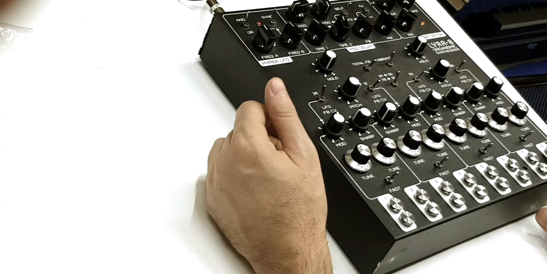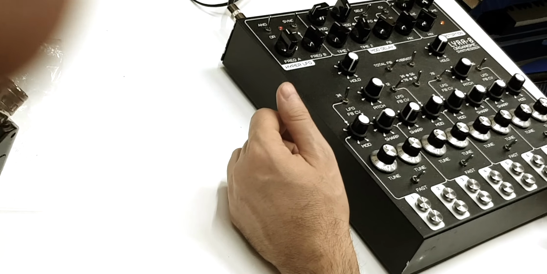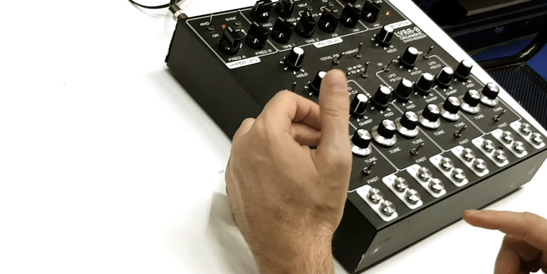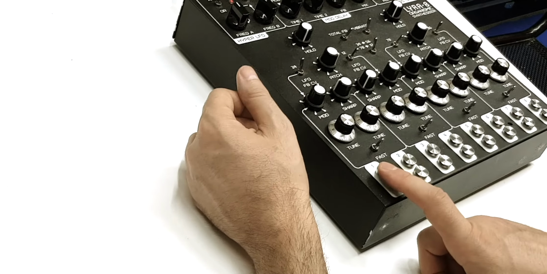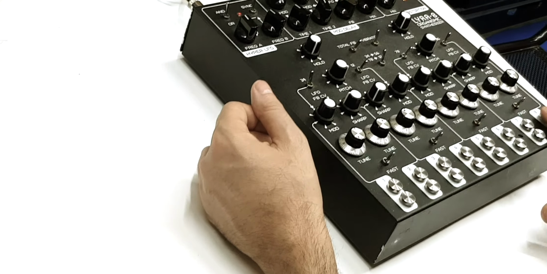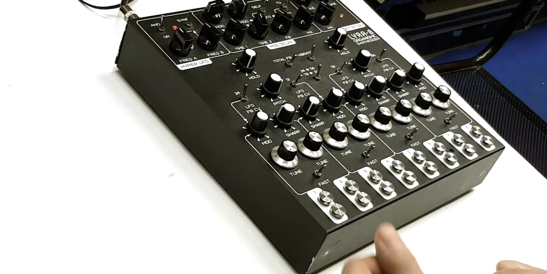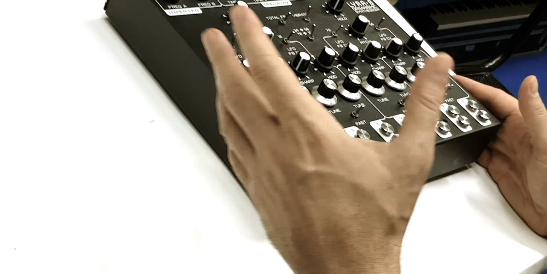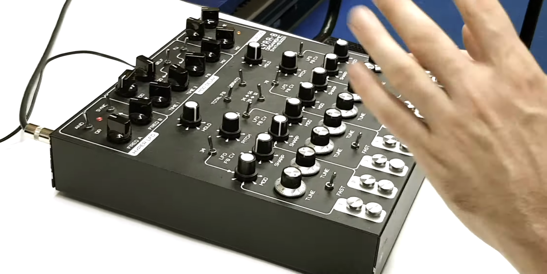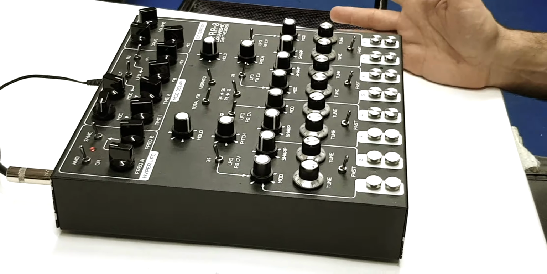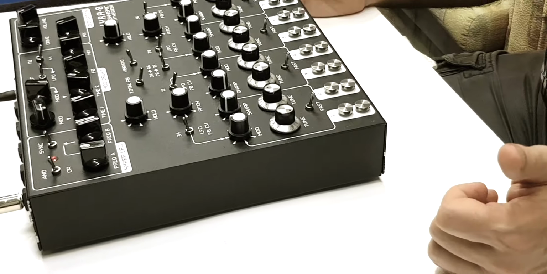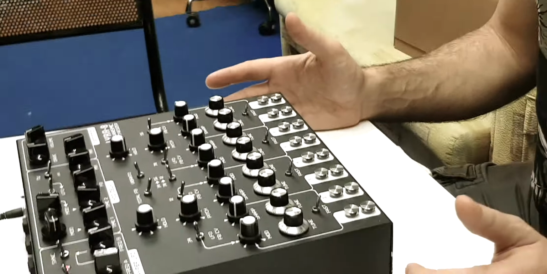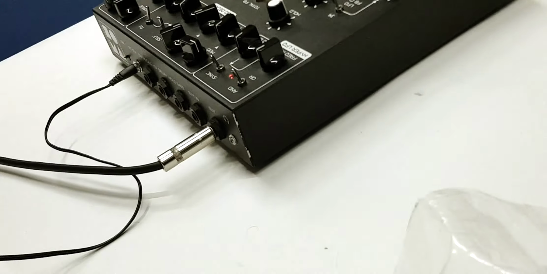So here this is the lowest note, and here the lowest note will be infrasound. It's intended, like in most instruments, that lower sounds are on the left side. But of course you don't have to follow this principle, because each oscillator has a really big range.